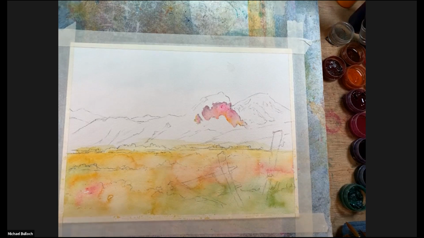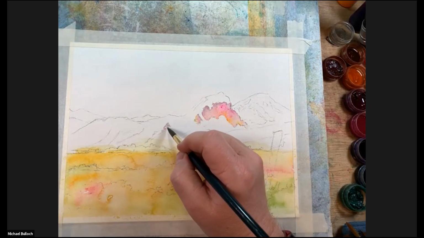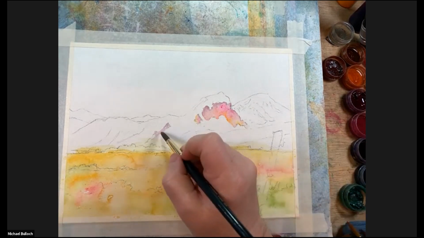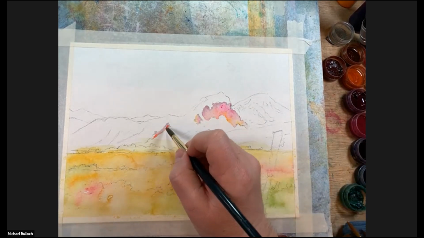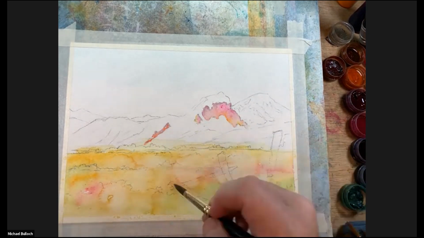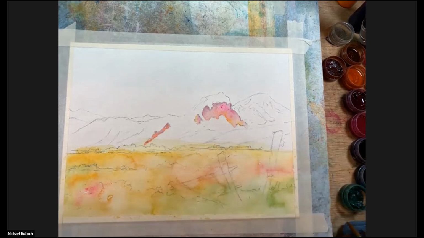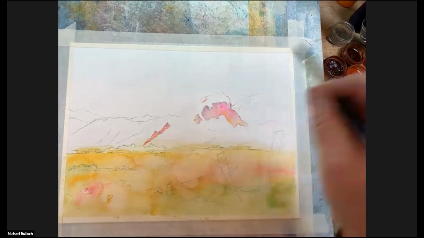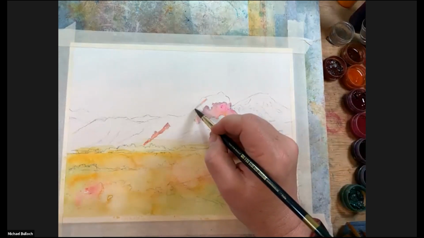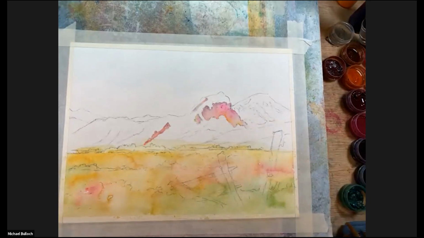Let's see. I have this kind of shape over here. I'll just do some of that and then bring in some pyro orange into there. Again, I'm not overly concerned with staying in the shape or copying that shape exactly. You want a little orange up in there and a little of that purple gray in that little shape that's up there.